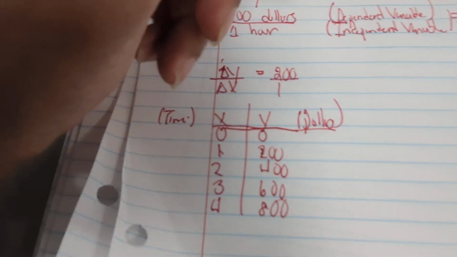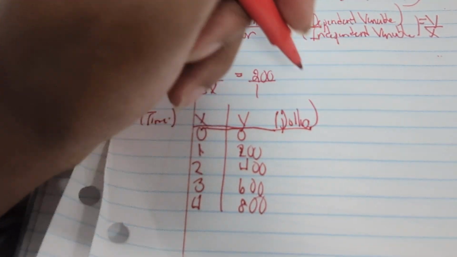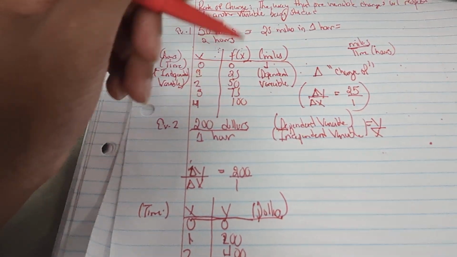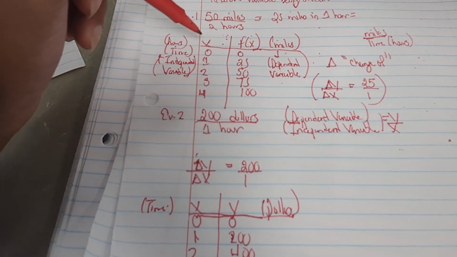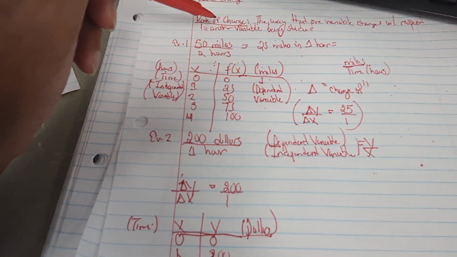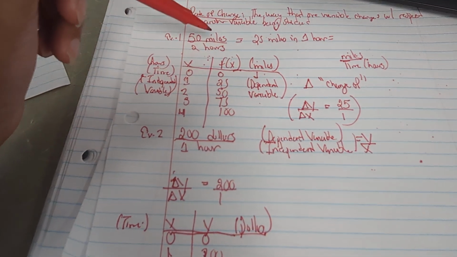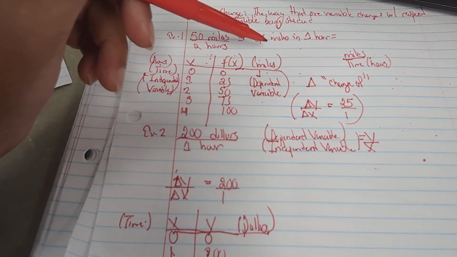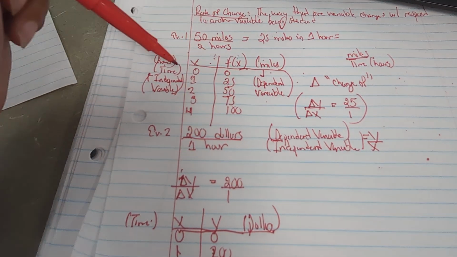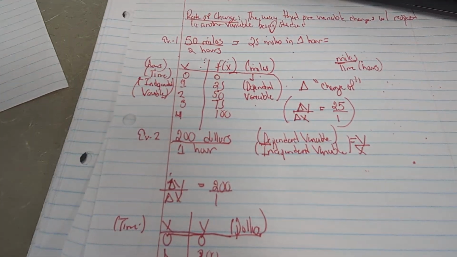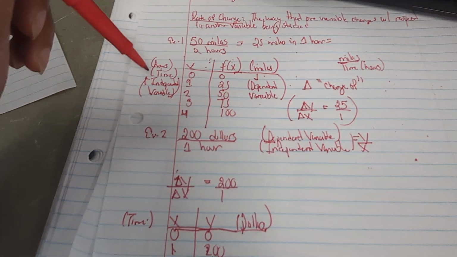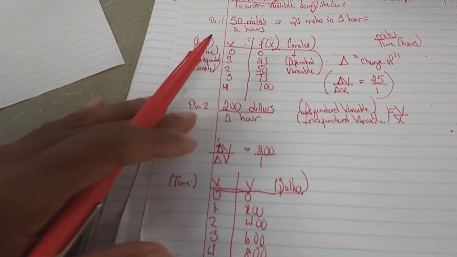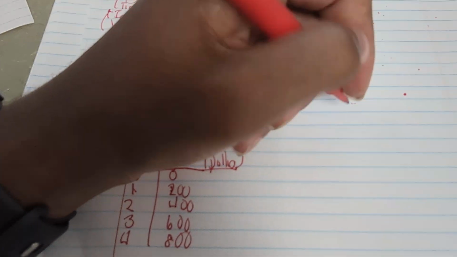When it's 4 hours, 800. We can also show this on a graph, but I'm not going to show that. The point is to understand that rate of change means the dependent variable is changing with respect to the independent variable. I'm using time because usually things change with respect to time.